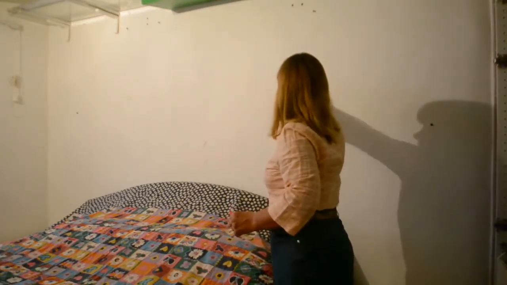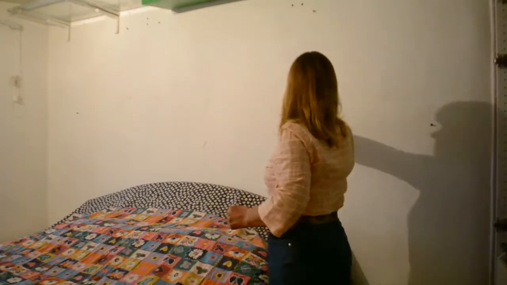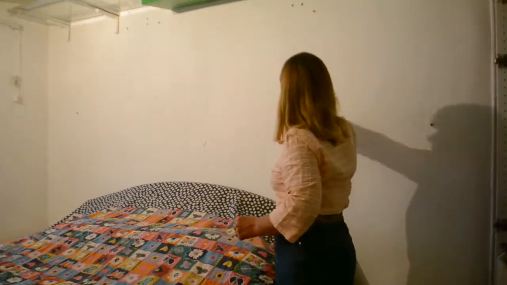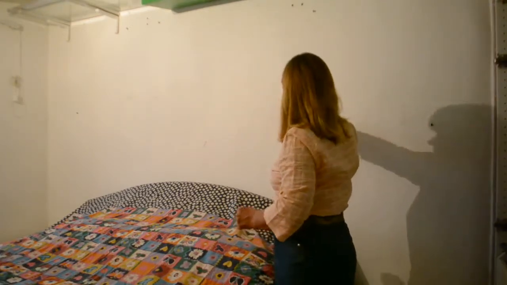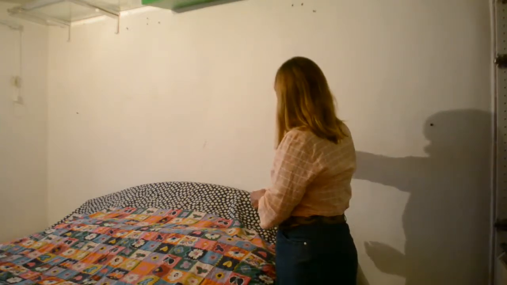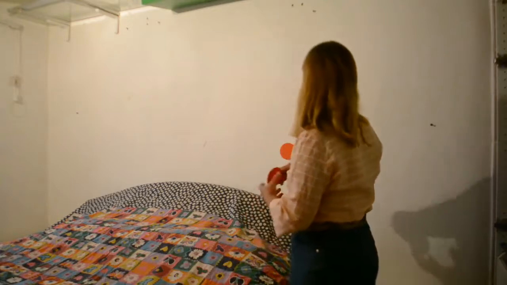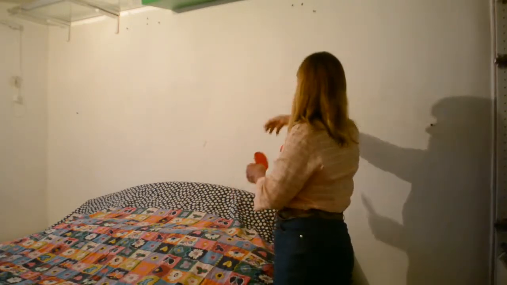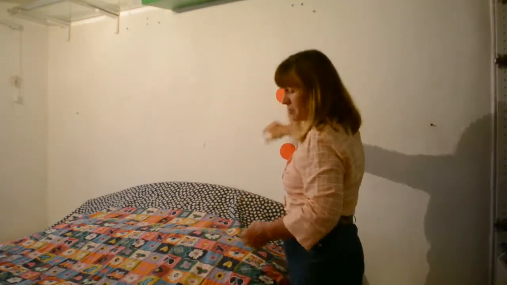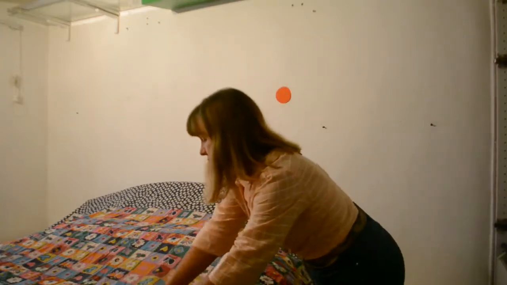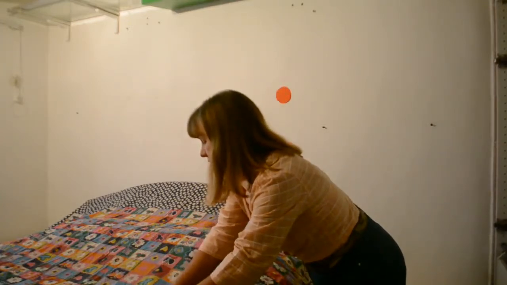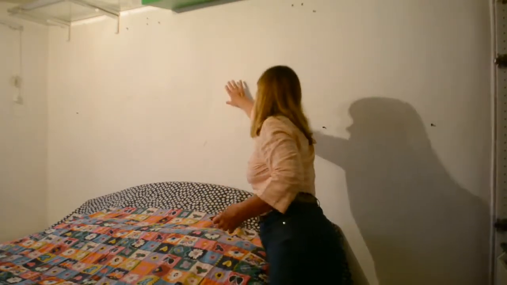So we put this one here on the frontier, here on the borders, so that we understand where it is.